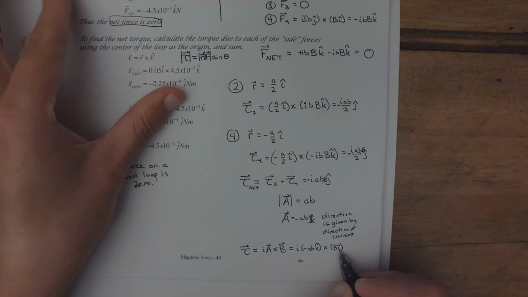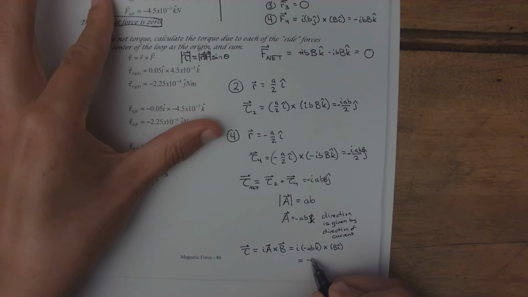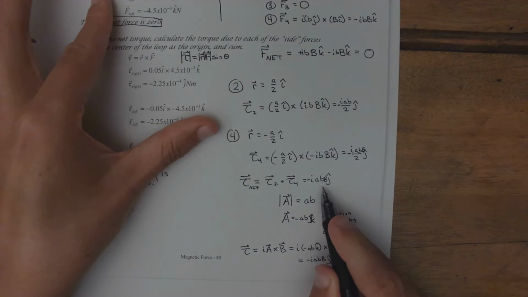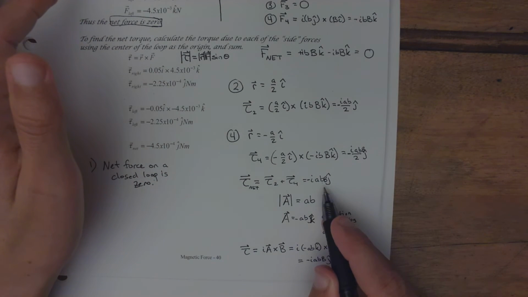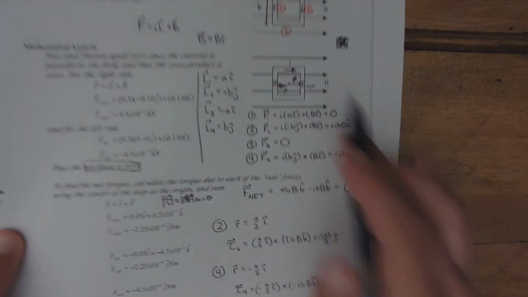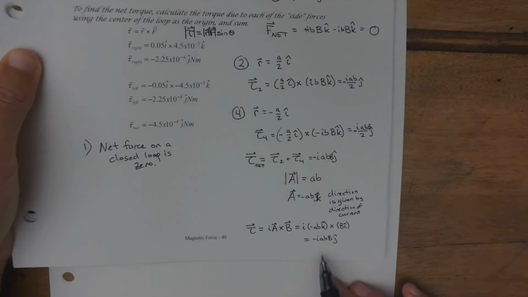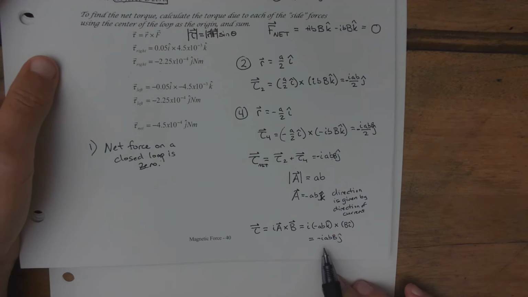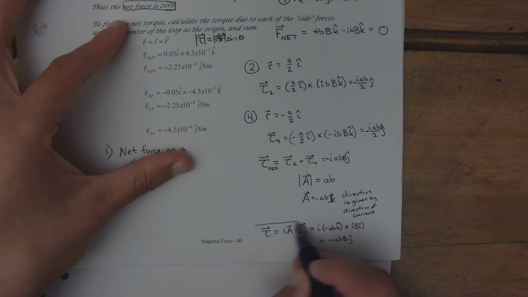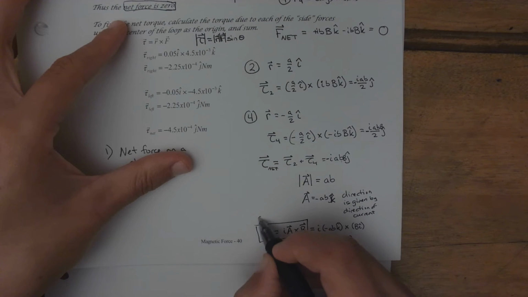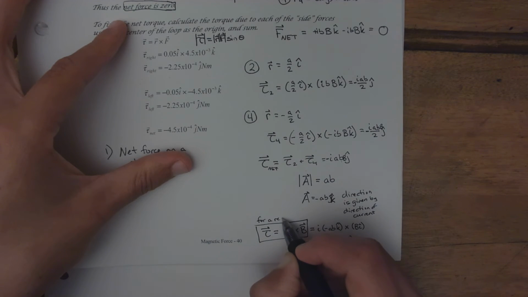K hat crossed with i hat gives me j hat, so that's minus I A B capital B j hat, which is the same thing I got here. Since this was for a rectangle, it could be any rectangle, you could even make it a square, then this equation here must be true for a rectangle.